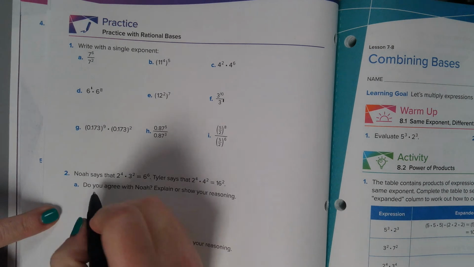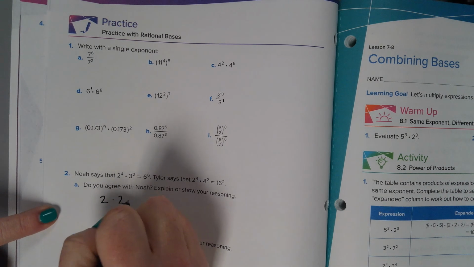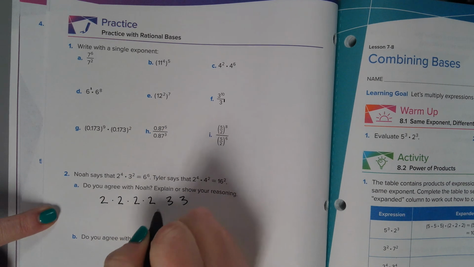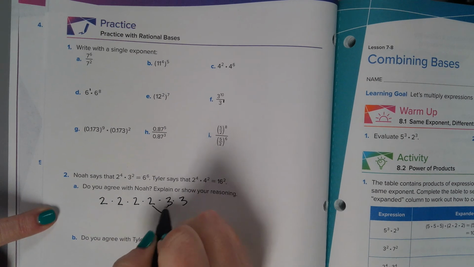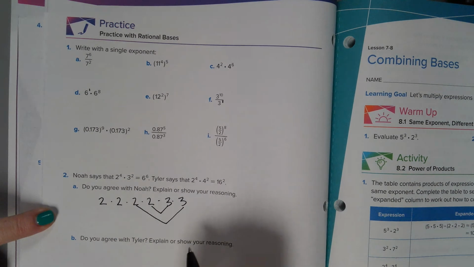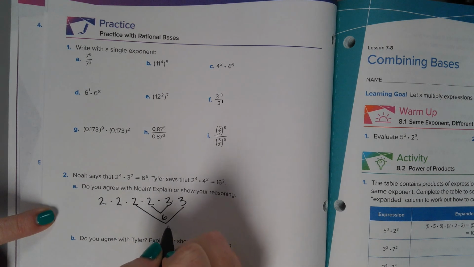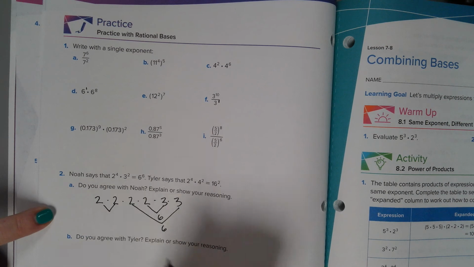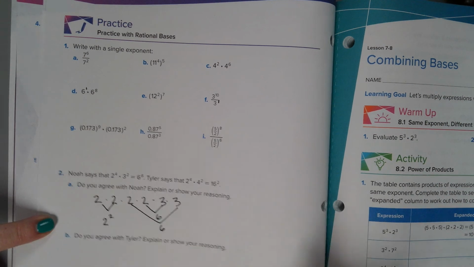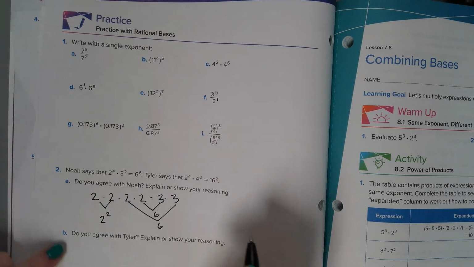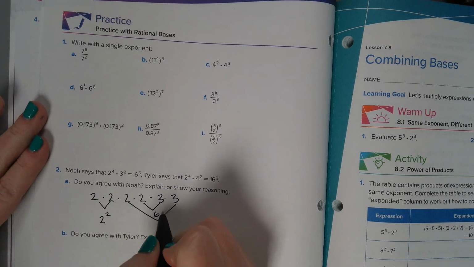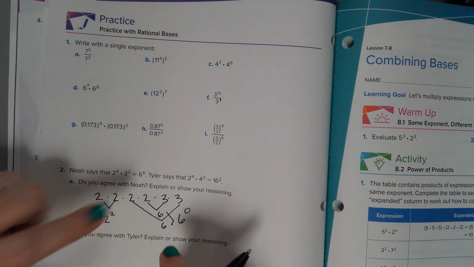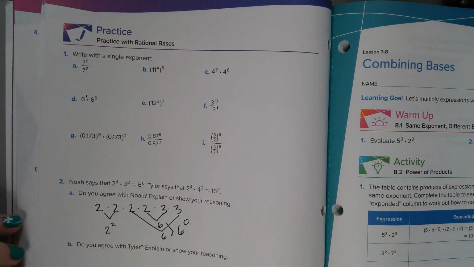So Noah's would be 2, 2, 2, 2, 3, 3. So those can go together and those can go together. And these would just be 2 squared. And then you have to figure out what is your 6, what power is your 6 to? 6 to what power? Do you agree that they would be the same? And then do the same thing with Tyler.